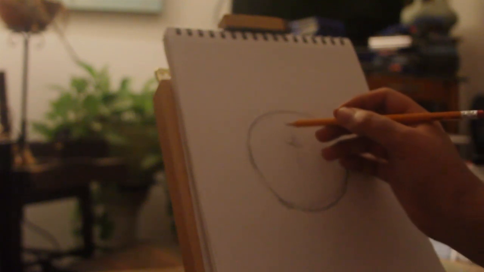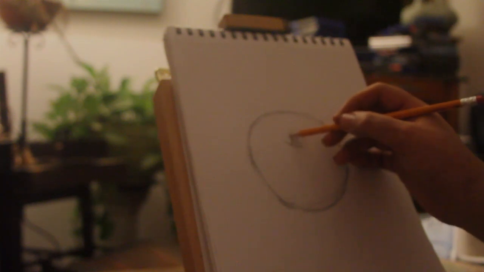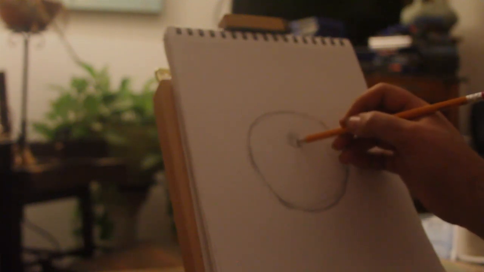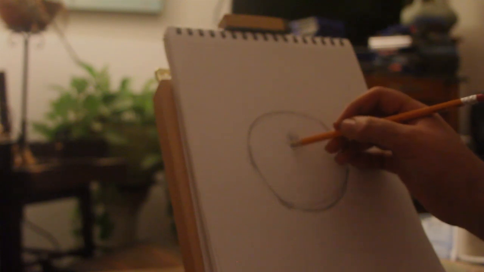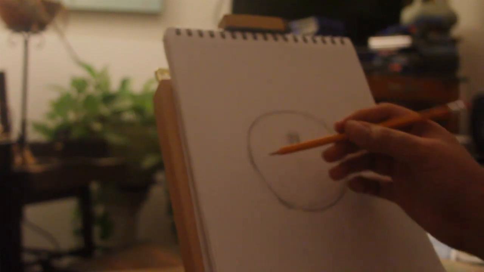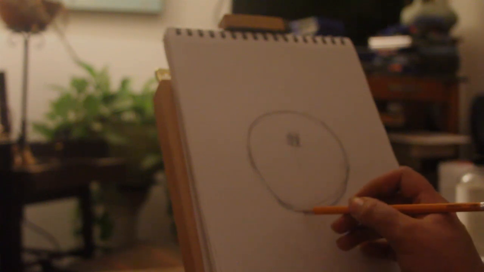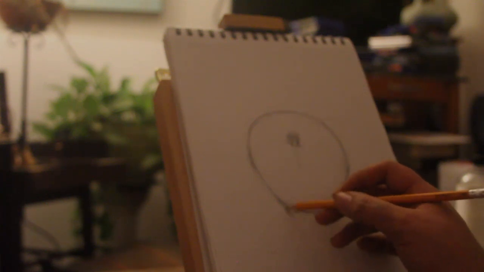And now I'm starting to shade it. I started a little bit around the stem, focusing on the dark parts. It's one of the dark areas. Now I'm going to move towards the bottom, where there is another dark area of the floor and the cast shadow.